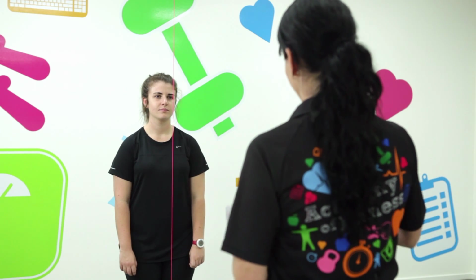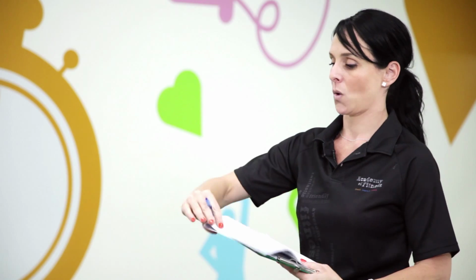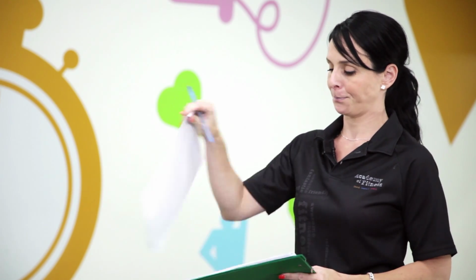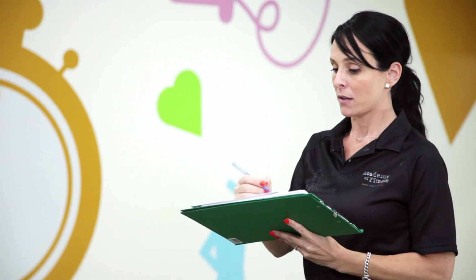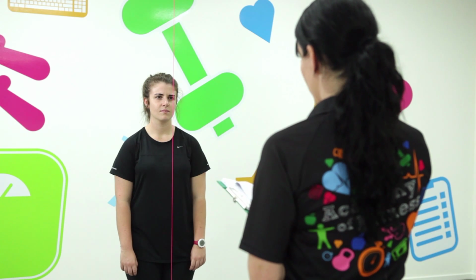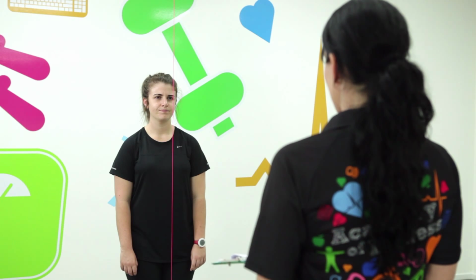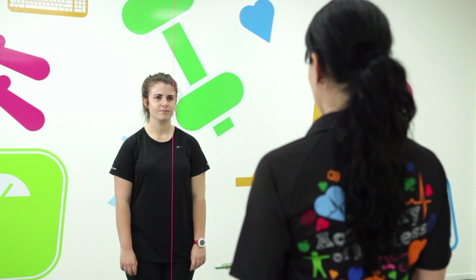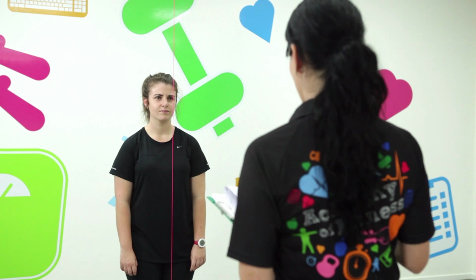Okay, so what I'll be doing is making some marks on my diagrams here, and I'll be identifying any deviations to what is considered normal posture. So what I've noted straight away is that your left shoulder is slightly elevated. So I'm just going to make a circle there, and you have a slight head tilt to the left-hand side. Down at the hips, knees and ankles, everything there looks normal.